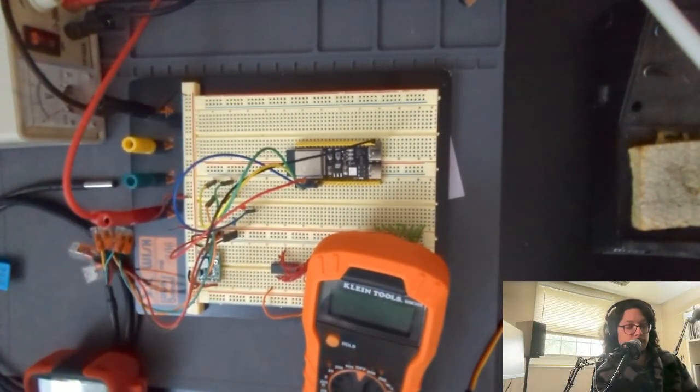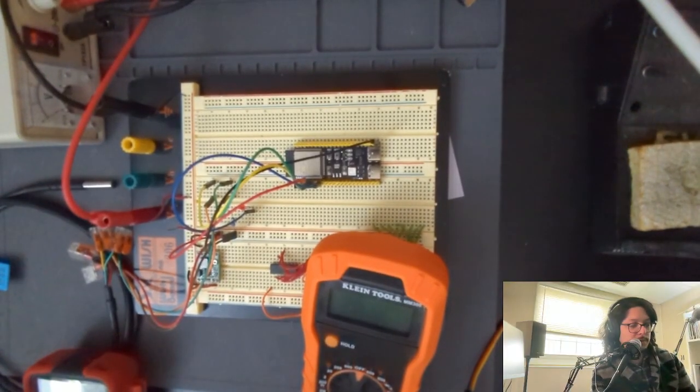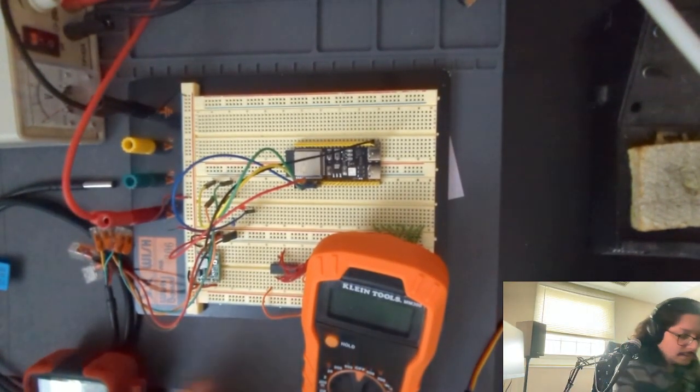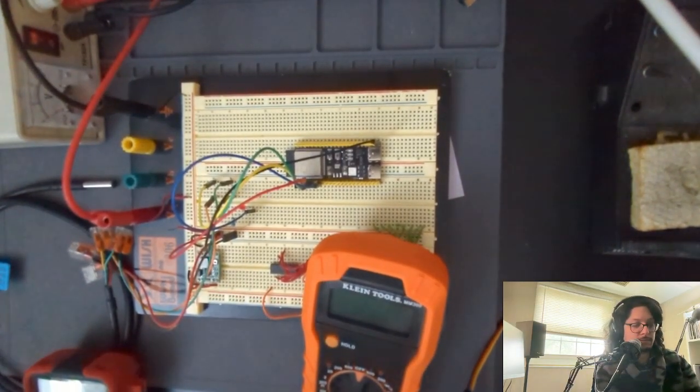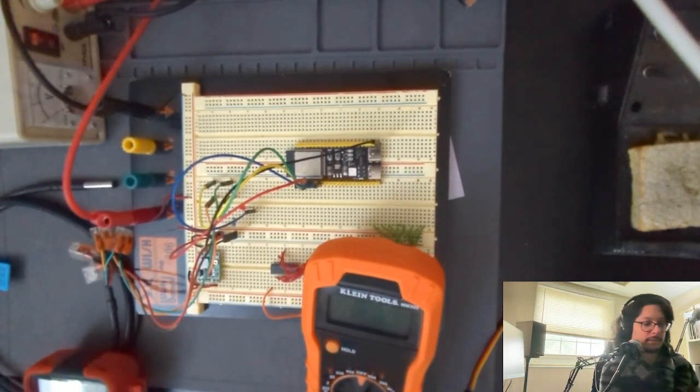And now that red output goes into my multimeter's red input.